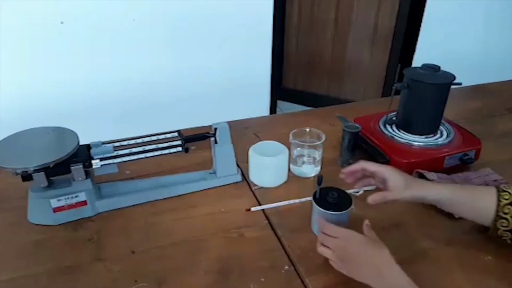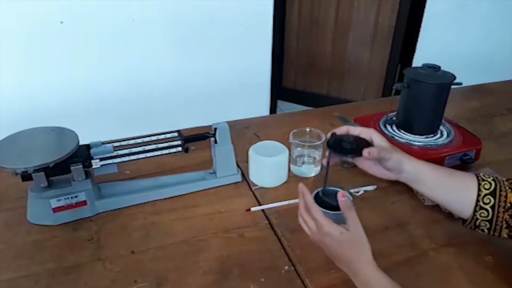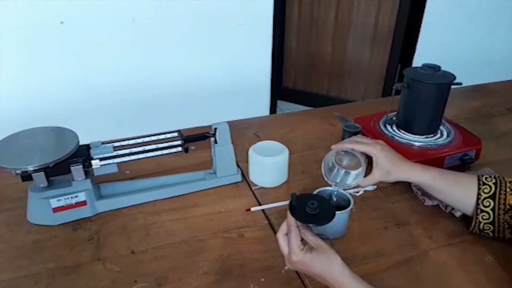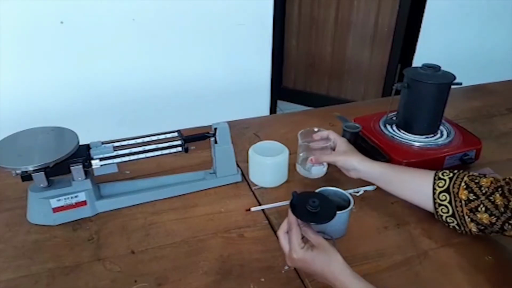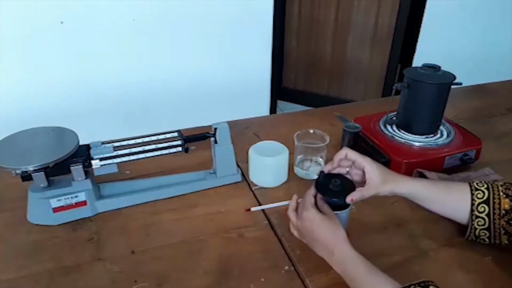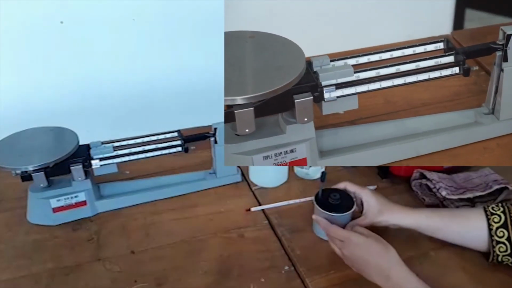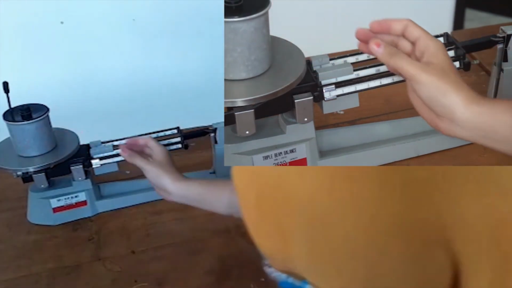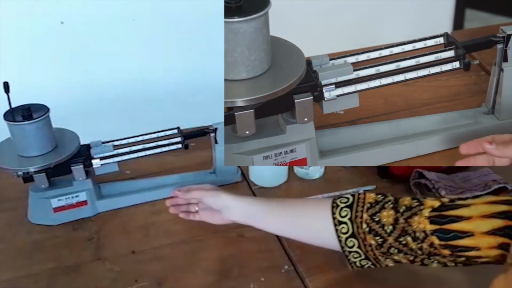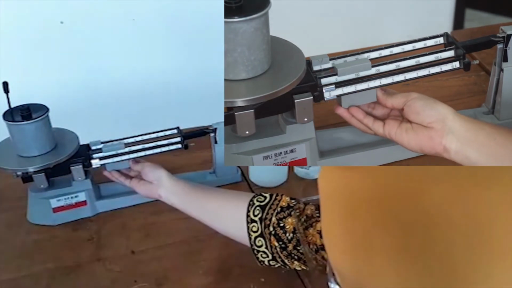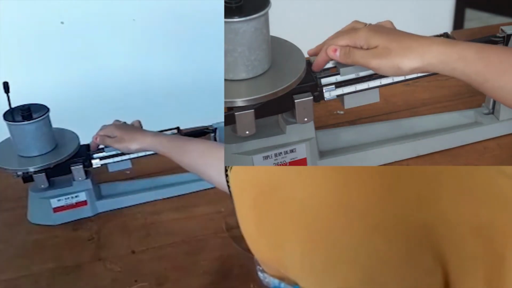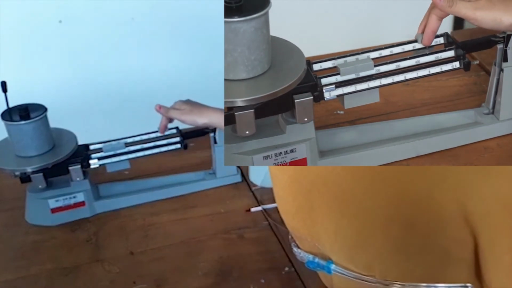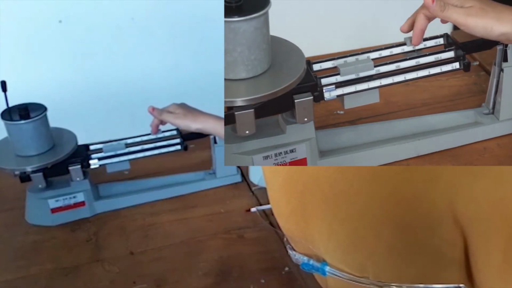After that, you can open the flap of the inner vessel of the calorimeter and pour some water from the beaker glass into it, close it again and reweigh it using the balance scale. And don't forget to record this mass, the mass of the inner vessel of the calorimeter containing water. Be careful when setting the scale.